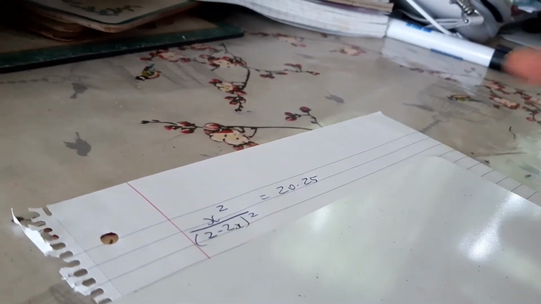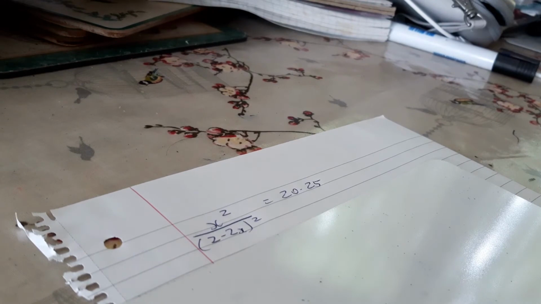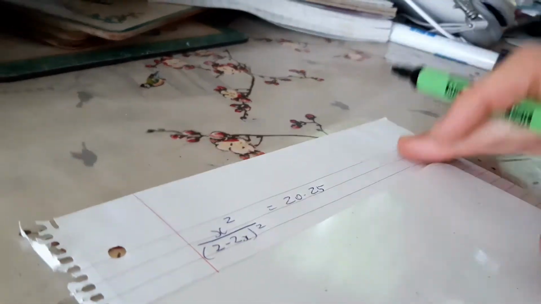Here we go. Have a look. So there you have it. So that's rewritten exactly as it was. X squared over 2 minus 2X squared equals 20.25.